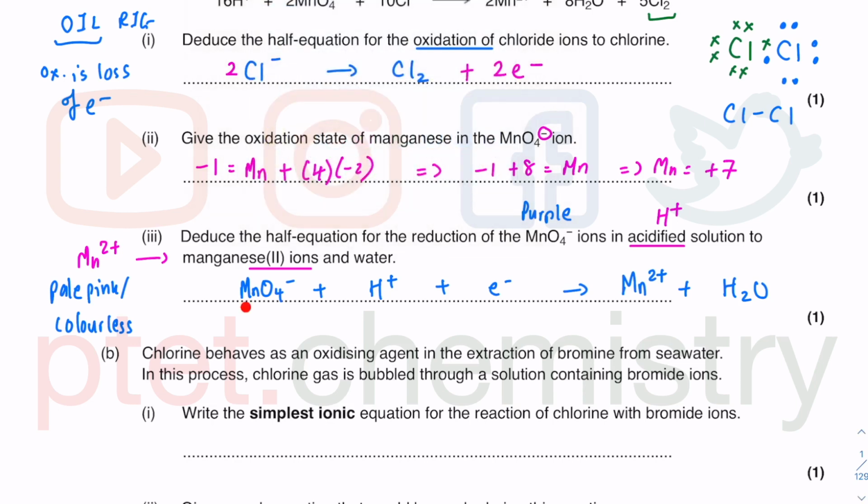So 1 manganese, and we have 4 oxygen. So we'll have 4 H2O there, giving us 4 oxygen, 8 hydrogen. So I will have 8 H plus. And finally, all the atoms are balanced.